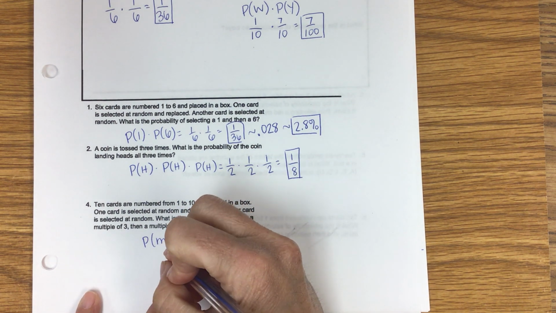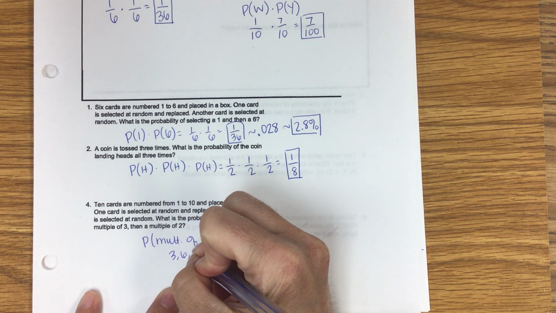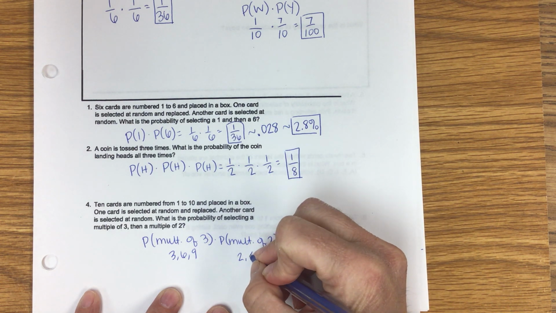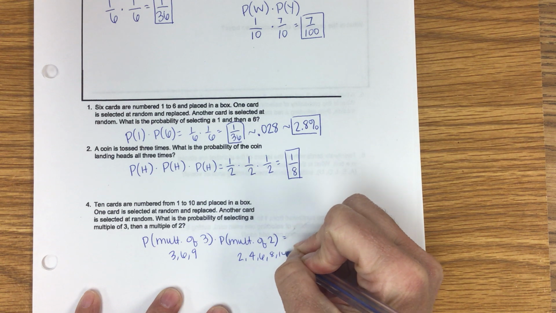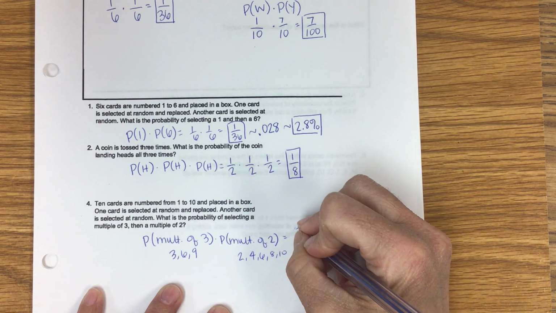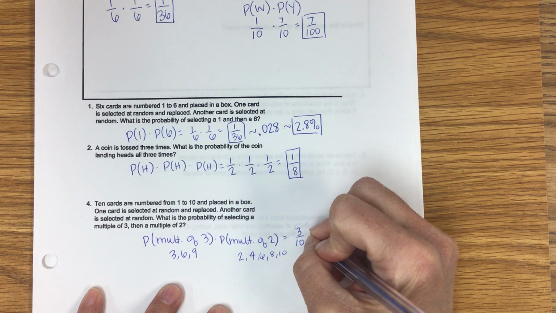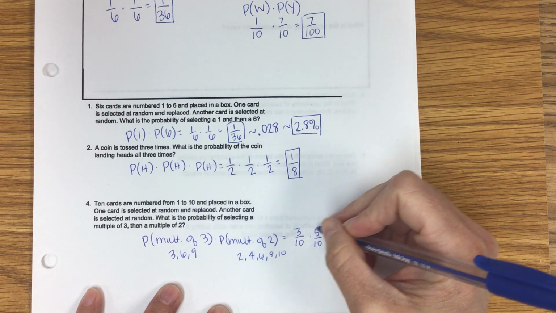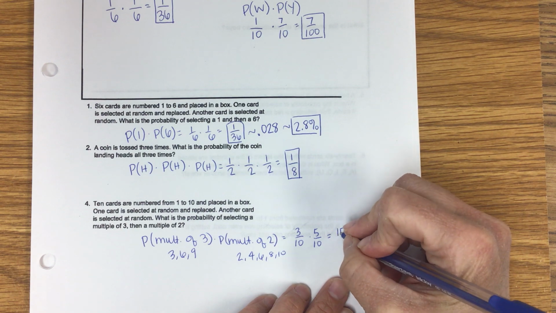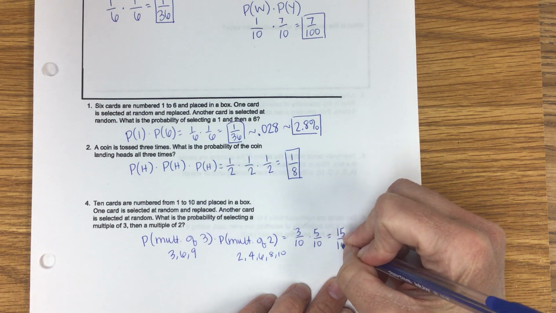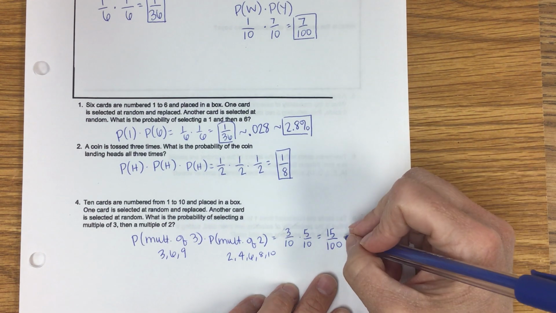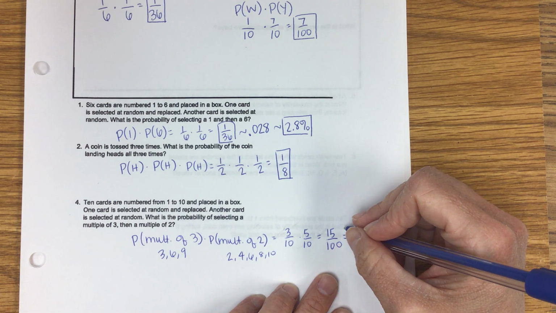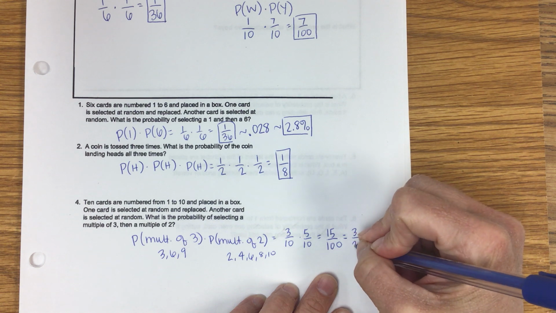Multiple of 3 would be 3, 6, or 9. Multiple of 2 would be 2, 4, 6, 8, or 10. So this one would be 3 tenths, and this one would be 5 tenths. If we multiply across the tops, we get 15. Across the bottoms, 100. And reduced would be, they're both divisible by 5, so it'd be 3/20ths.